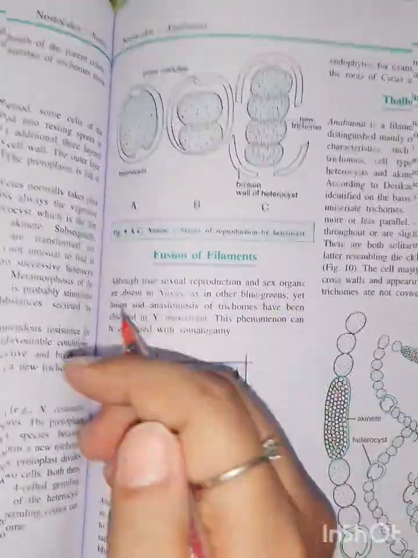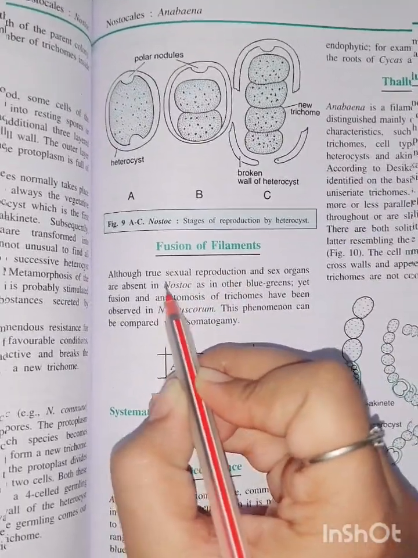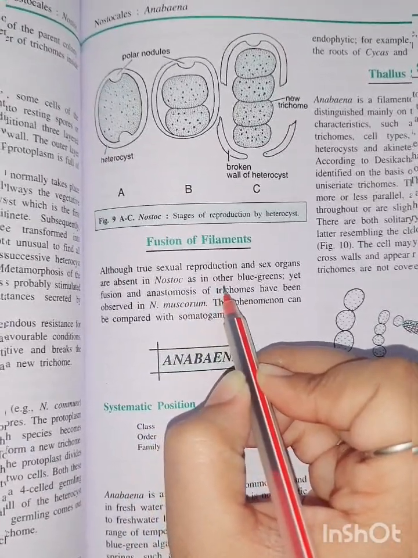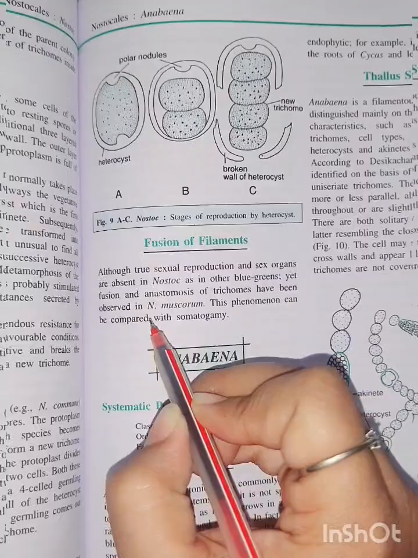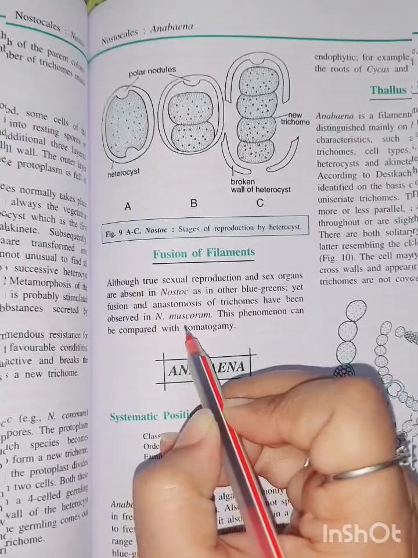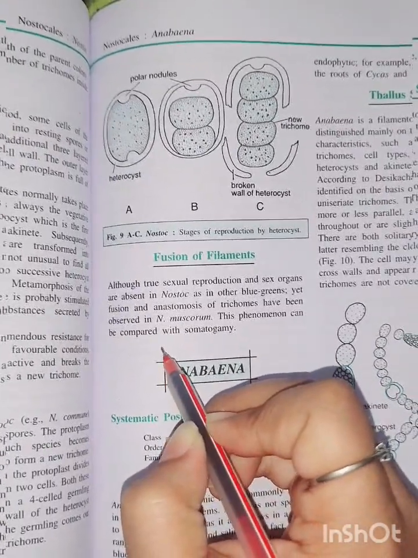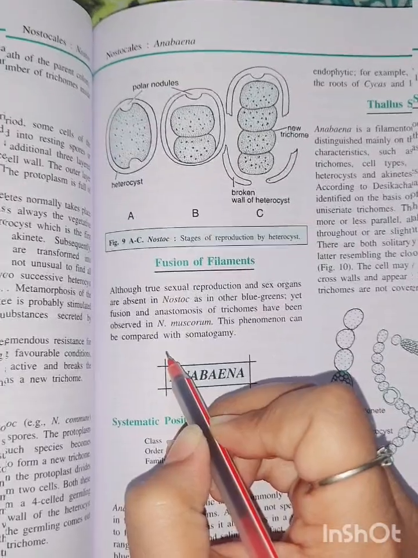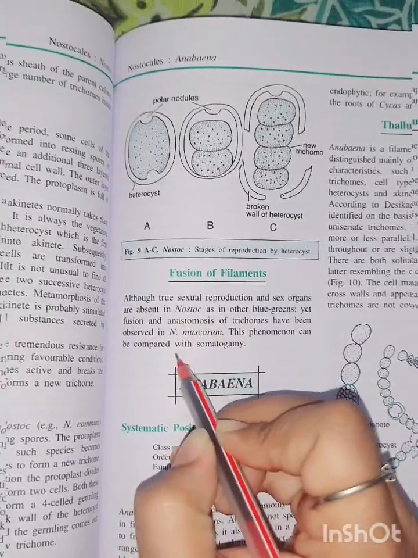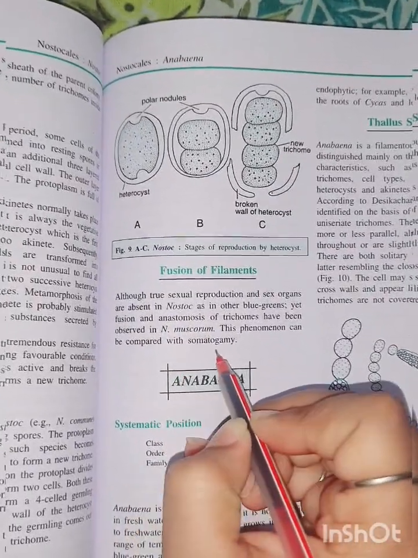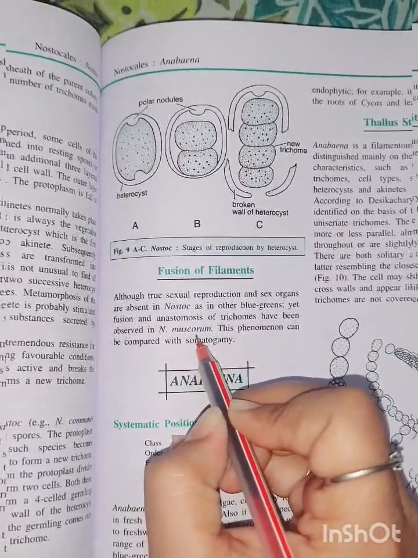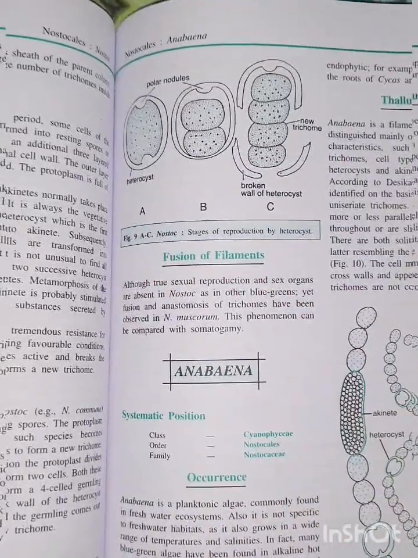Next, fusion of filaments. Although true sexual reproduction and sex organs are absent in Nostoc, as in other blue-green algae, yet fusion or anastomosis of trichomes has been observed in Nostoc muscorum. This phenomenon can be compared with somatogamy. Somatogamy is observed in fungi. So in some Nostoc species, this somatogamy occurs, for example in Nostoc muscorum. So this is the overall life cycle of Nostoc.